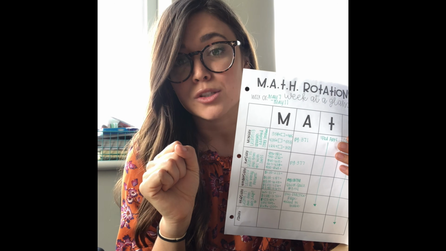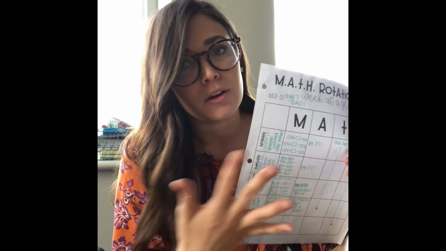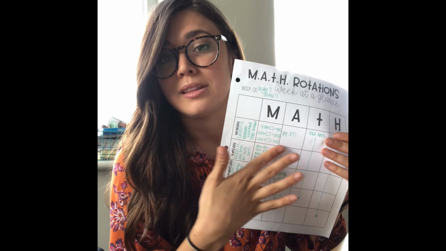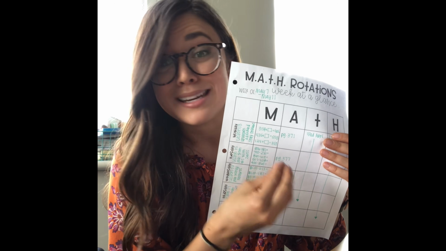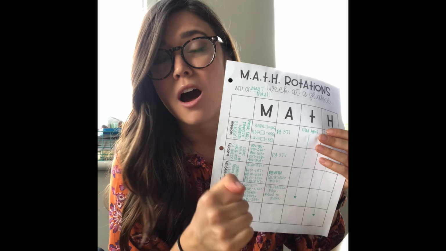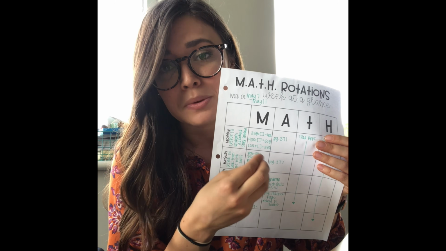And with that, I can also differentiate based on where my groups are. So I can pull it back for my kiddos who need reteaching, and we can go over the example that I already did on the board before we try doing this on our own. We use a lot of manipulatives. I help a lot. We're really structured with my lowest group.